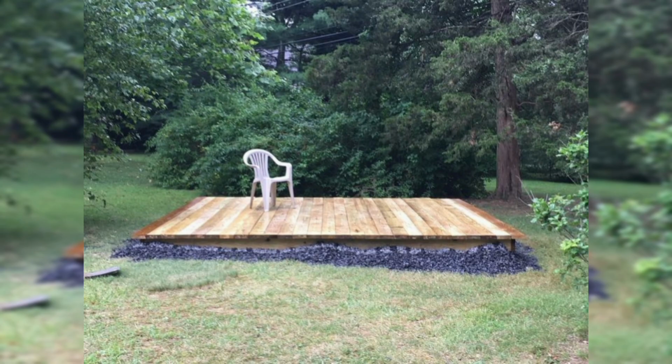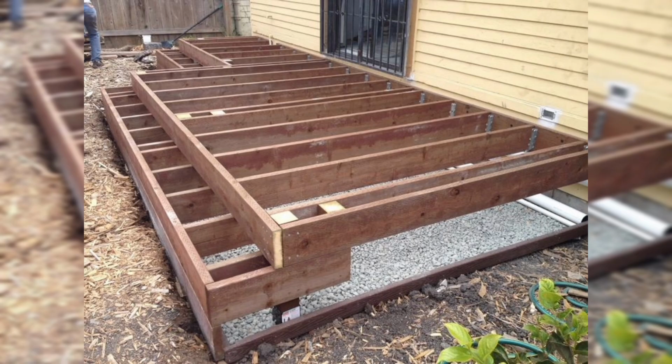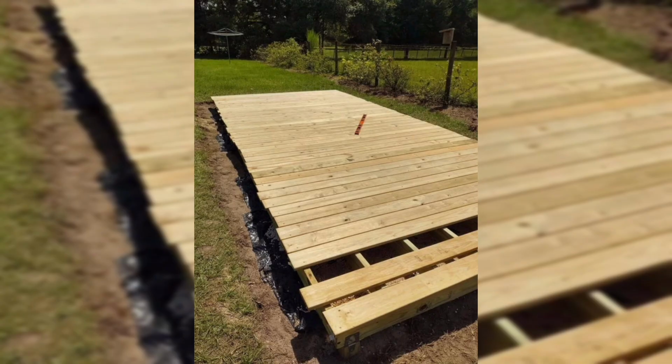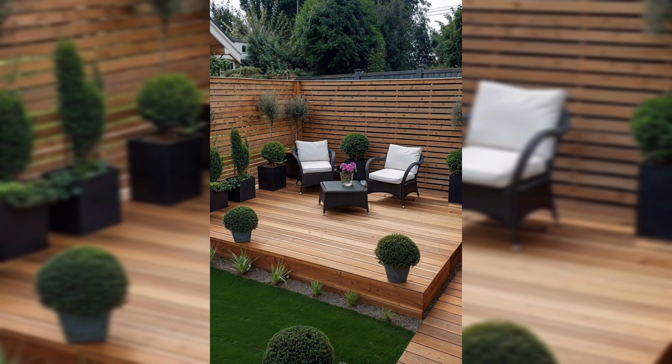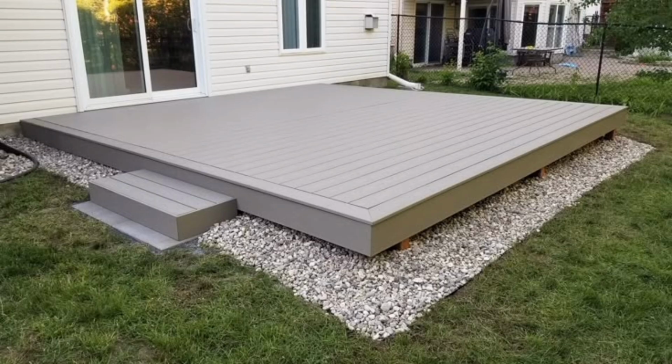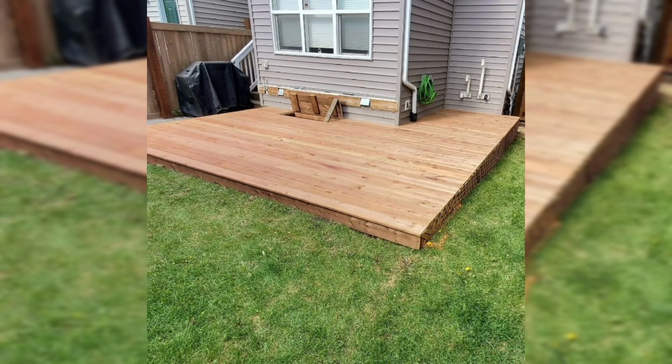When building a ground level deck, before going into construction, understanding will make you choose and adapt close to the ground.